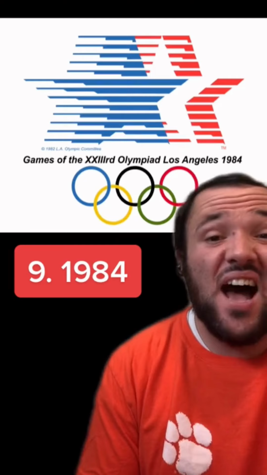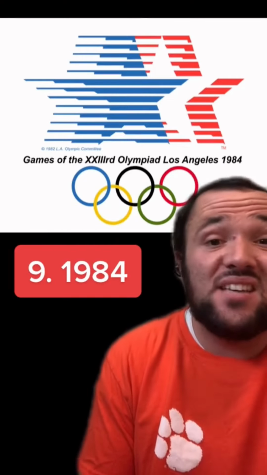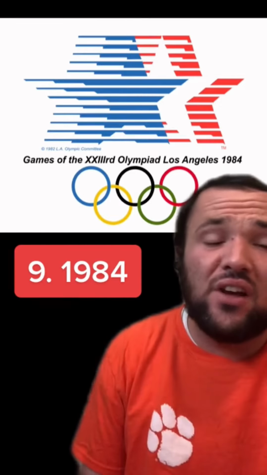10 is 2004. Again, very simple, but again, very clear what country the games were played in. This logo is a perfect representation of Greece. 9, 1984. Another one with a basic design, but it's perfect for the country that the games were played in. Very patriotic feel to this one, especially with the stars and the stripes.